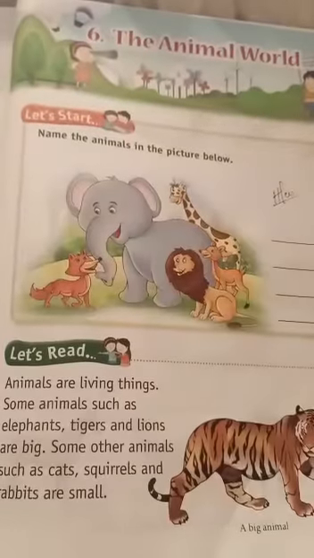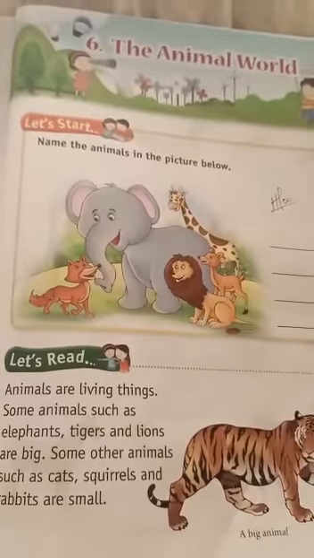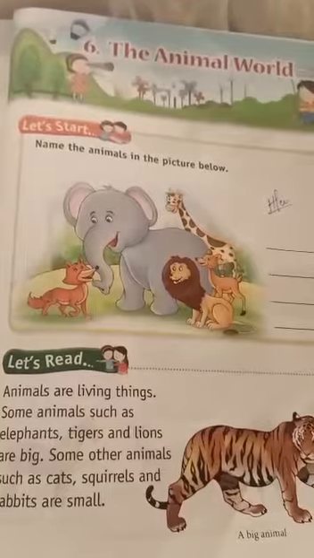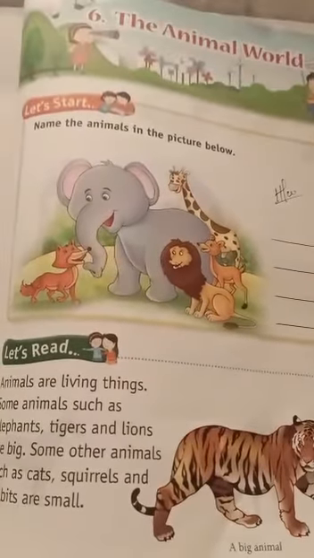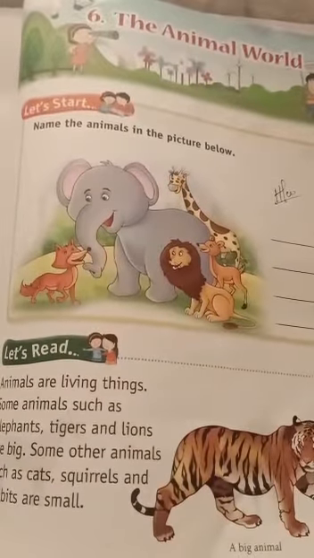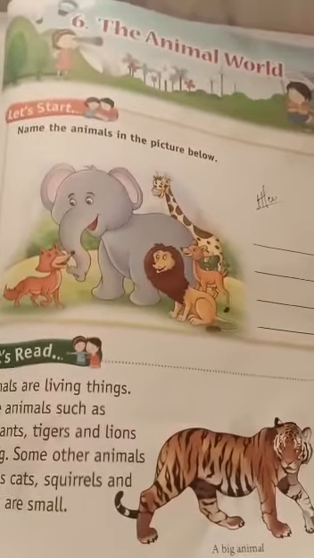Good morning, students. Today we will take lesson 6, the animal world. Here in this lesson we will learn many things about animals.